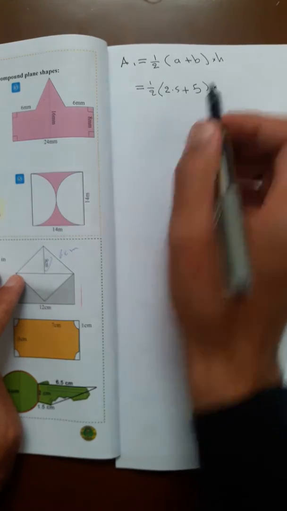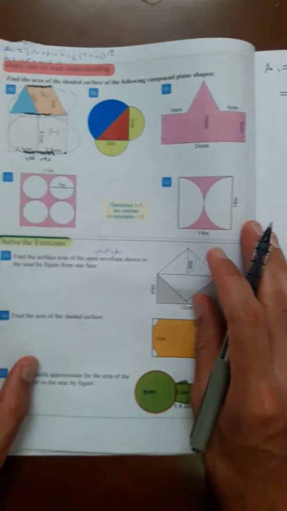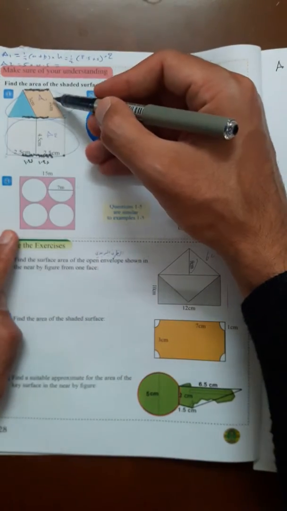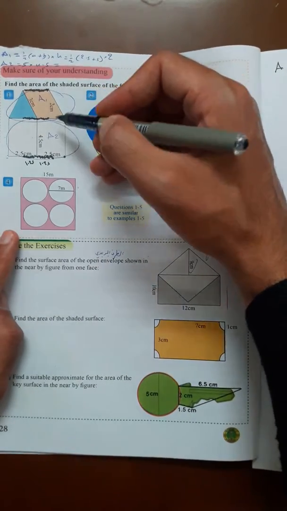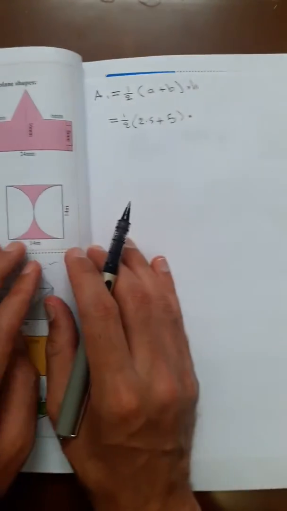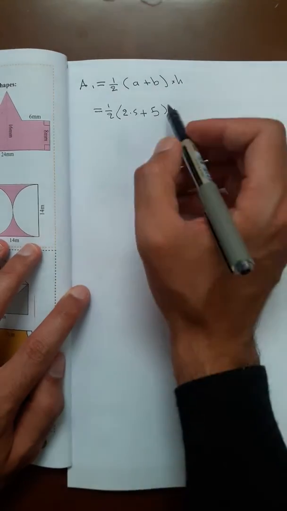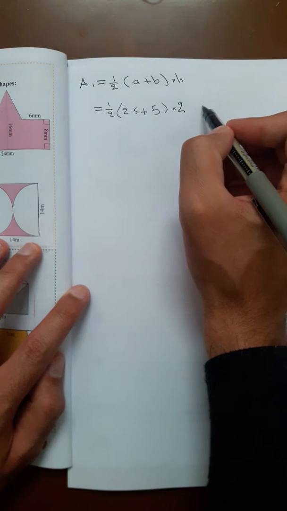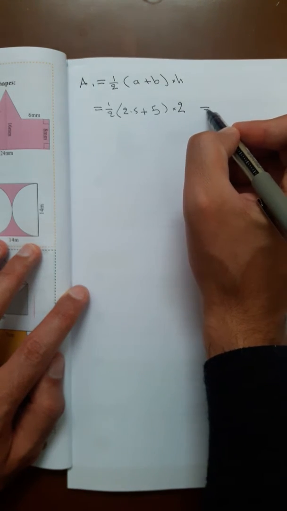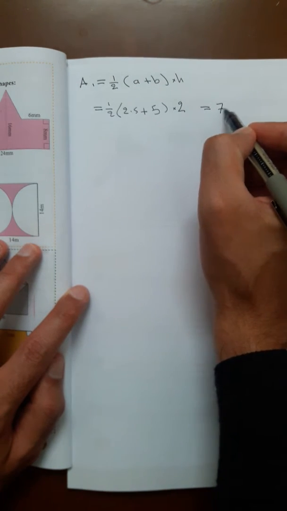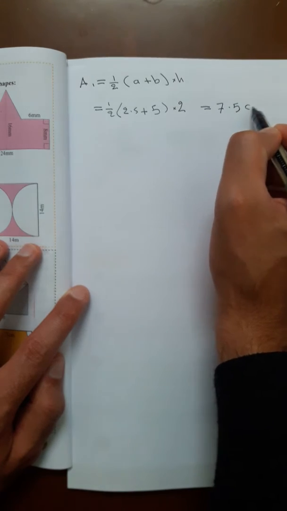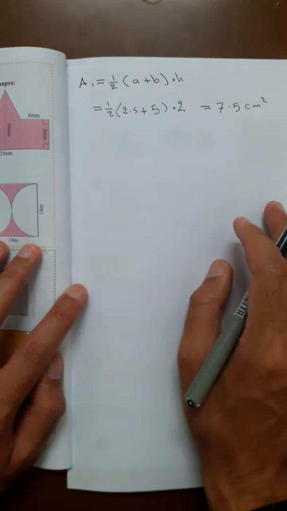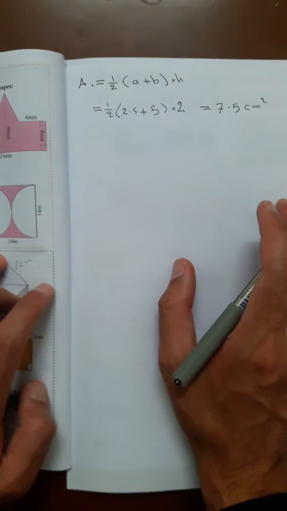Multiply h. What's the height of the trapezoid? The height is given in the shape as 2 centimeters. So multiply 2. And this is equal to 7.5 centimeters square. This is the area of the trapezoid.